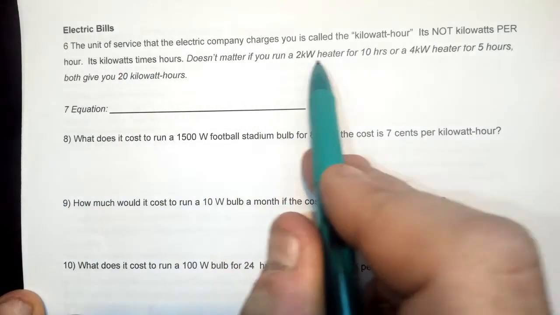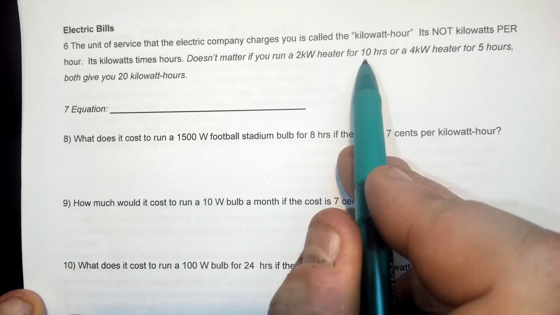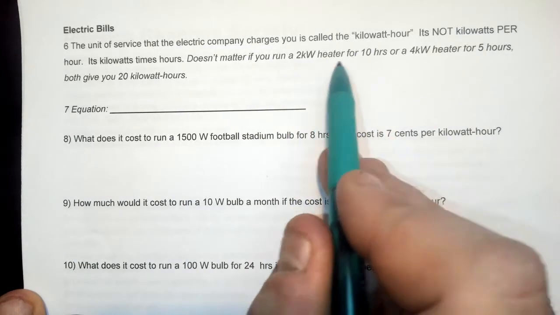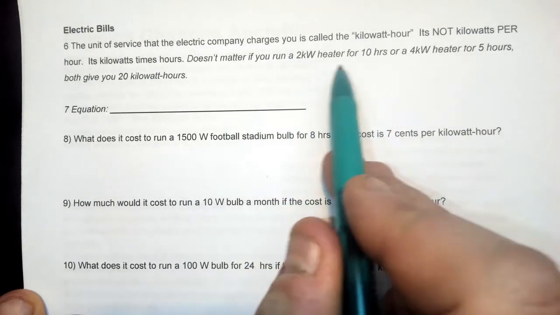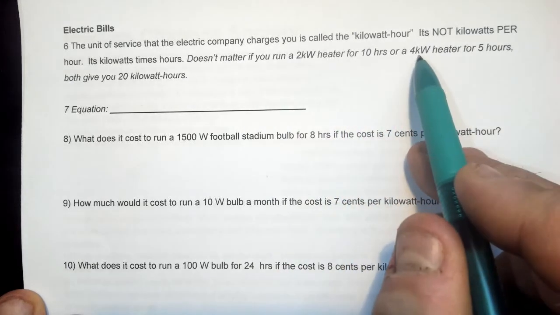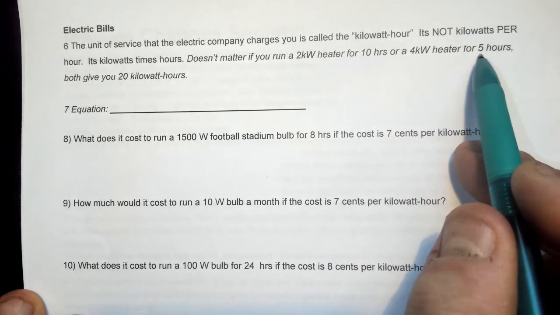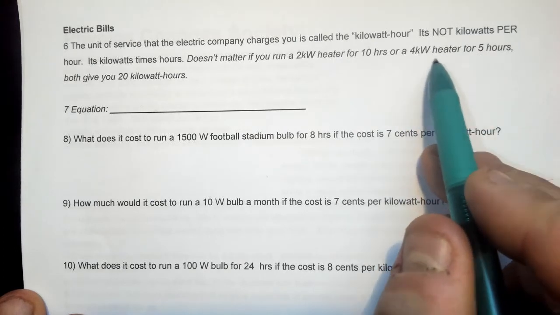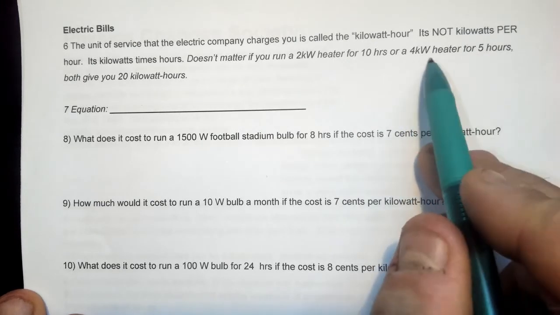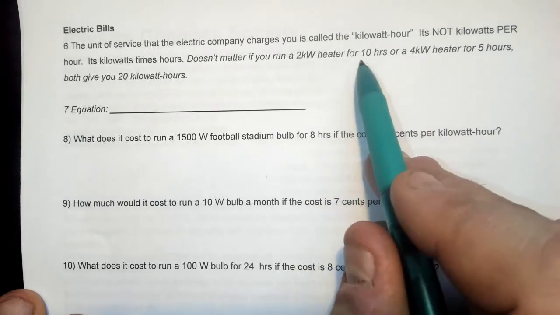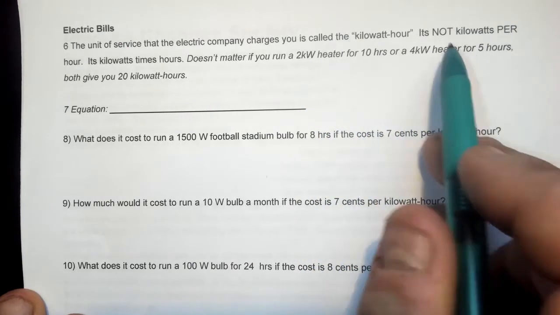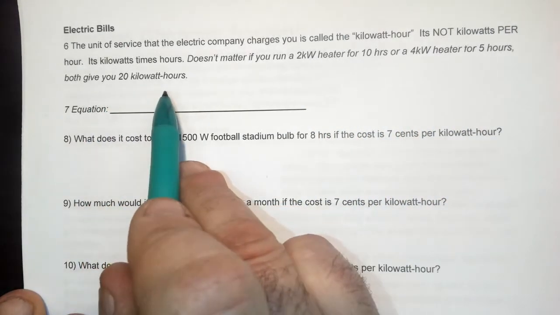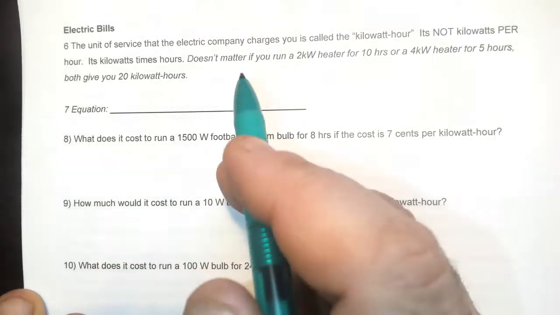So 2 times 10 gets us the kilowatt hours for this small heater for a long time. Or then we do 4 kilowatts times 5 hours to figure out the unit for the larger space heater. Either way, 2 times 10 or 4 times 5, we get 20 kilowatt hours, kilowatts times hours.